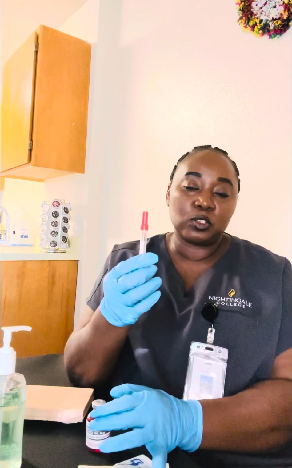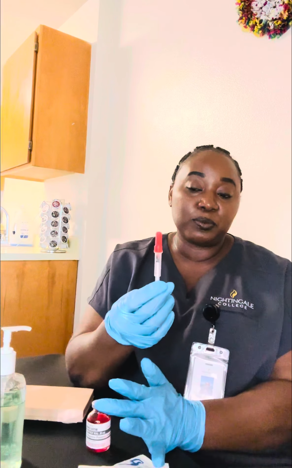If the patient is not with me when I draw up the insulin, I'll label it with the patient's name and the dosage on it before going to the patient's skin. Once I've done that, I will then place that down. I'm done with this one. Then I'll get the site of the administration.